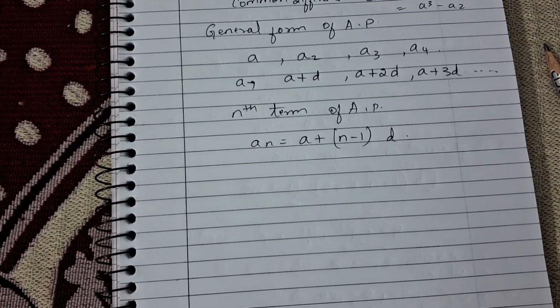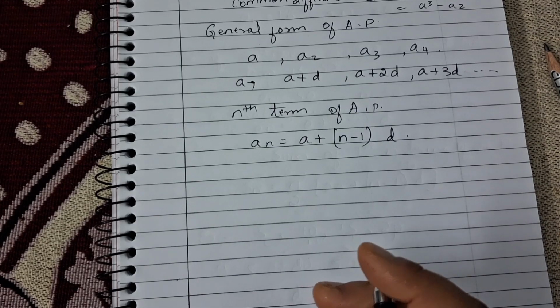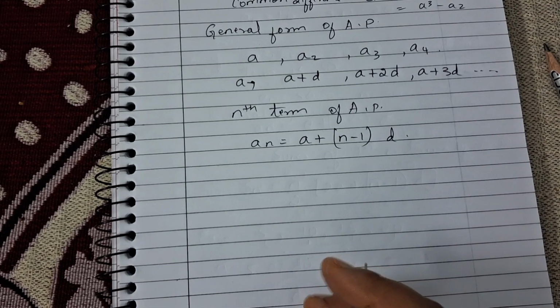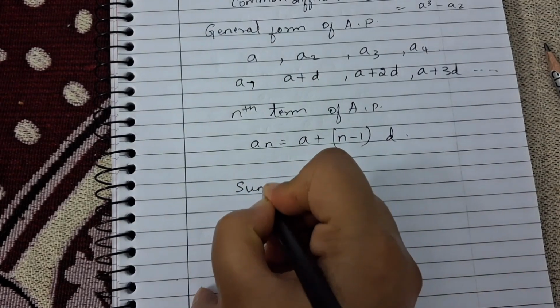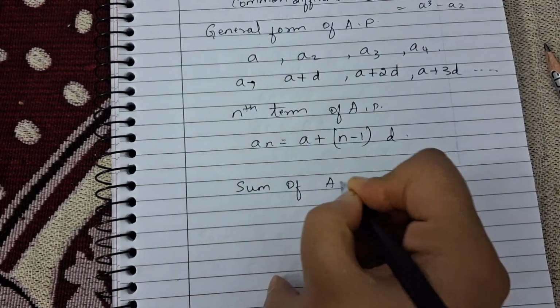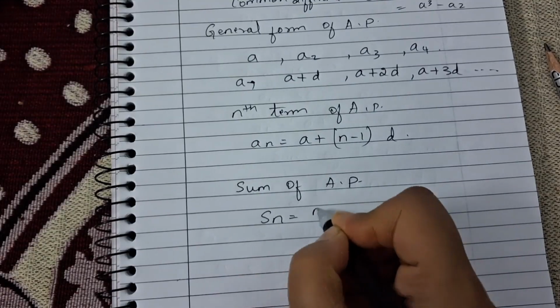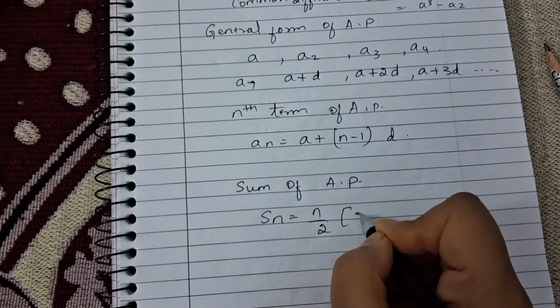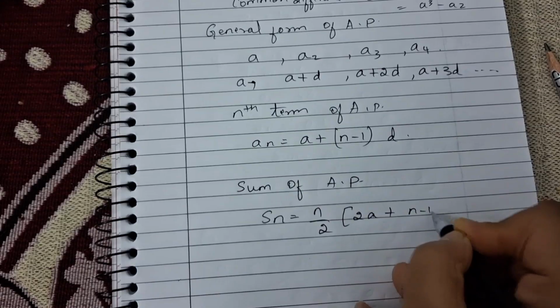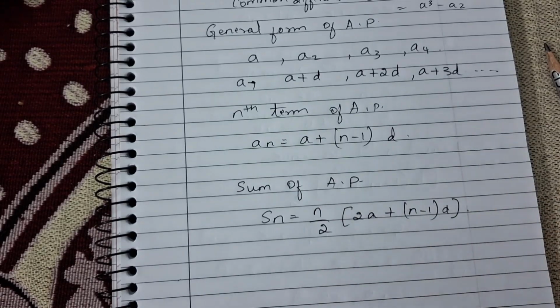And again, what we have over there is the sum of AP. We have Sn is equal to n by 2 of 2a plus n minus 1 of d.